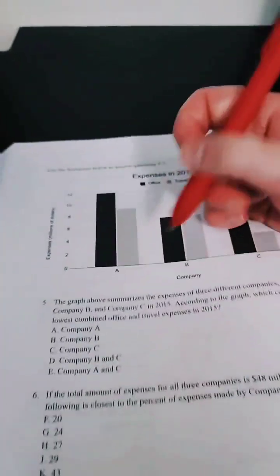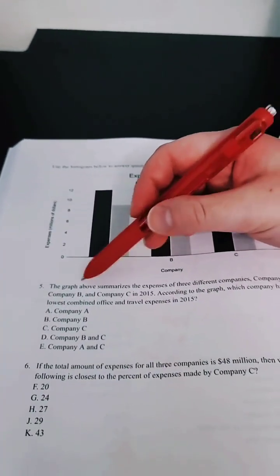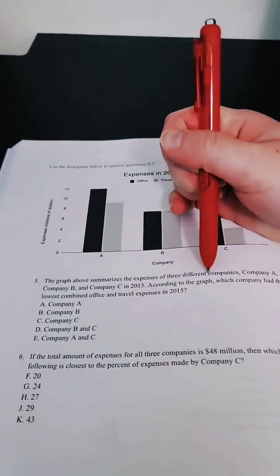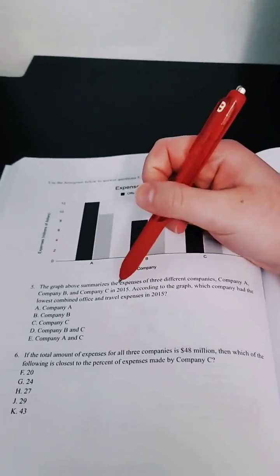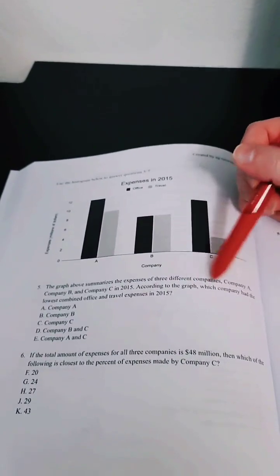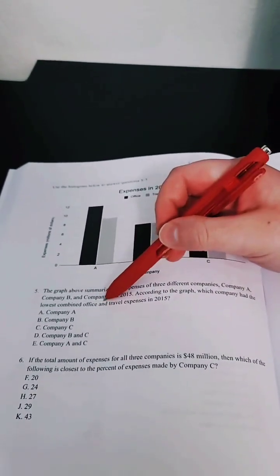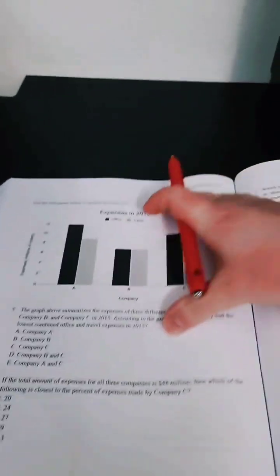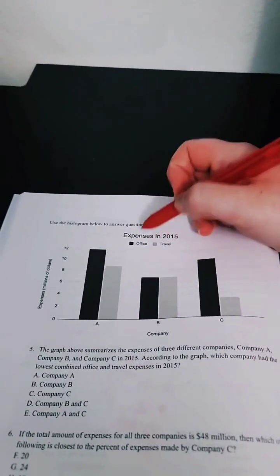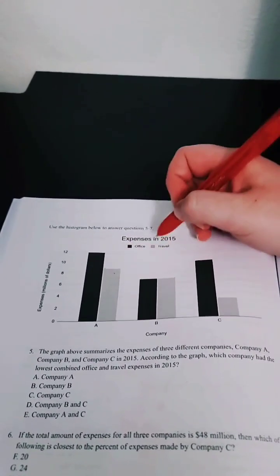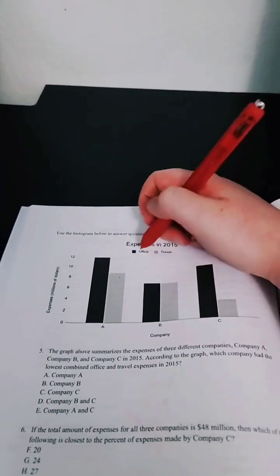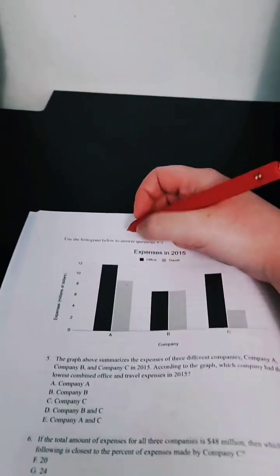So then let's go to number 5, which says the graph above summarizes the expenses of 3 different companies, Company A, Company B, and Company C in 2015. According to the graph, which company had the lowest combined office and travel expenses in 2015? So we want, this is like the black bar is office, the gray bar is travel. She's spiking 60 miles per hour, yeah.